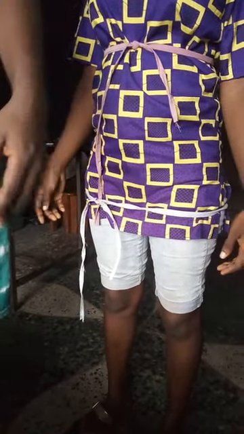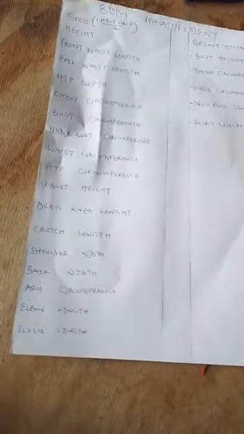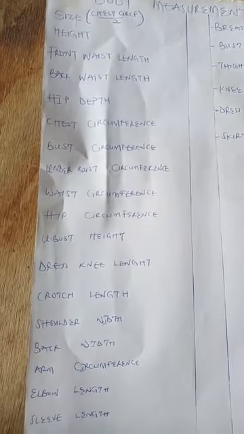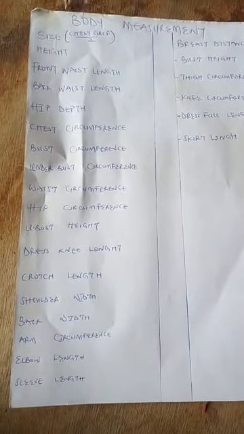So this is it. This is everything we'll be needing for the measurement. You could see it starts with the size.